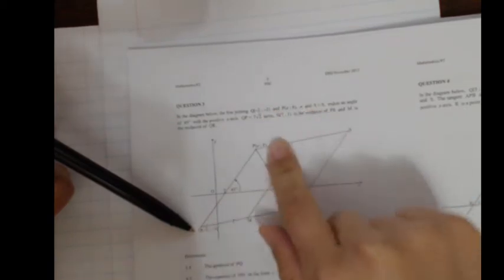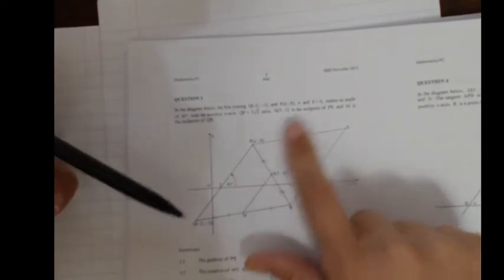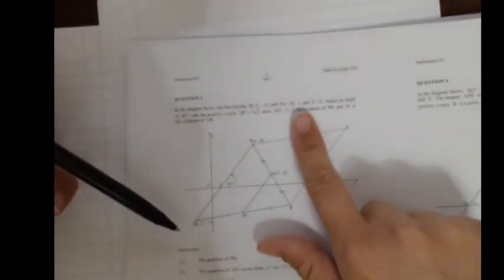It says, in the diagram below, the line joining Q and P, where Q is (-2, -3) and the point P is not given, it's (a, b), so there are missing coordinates. A and B are bigger than 0, both positive values.